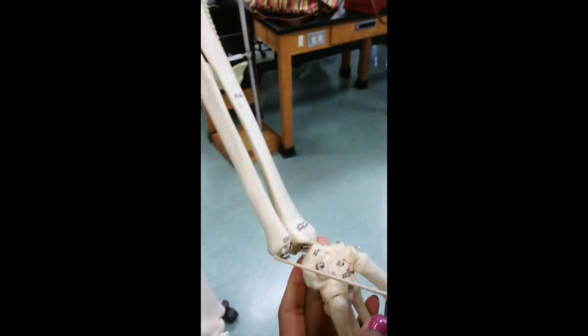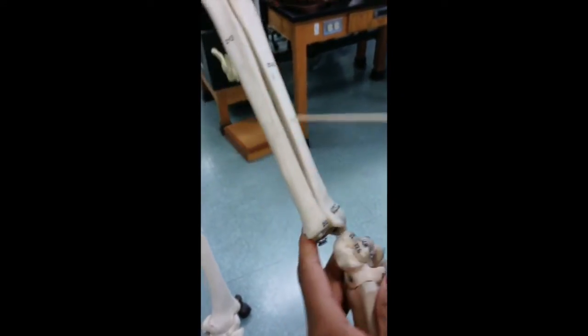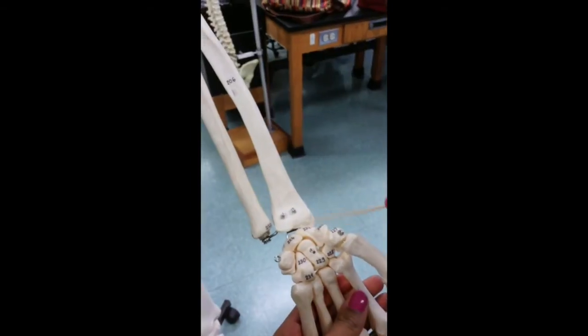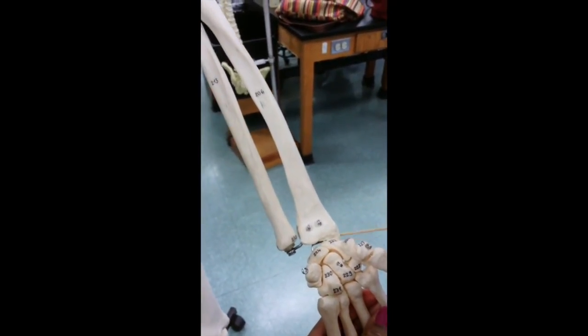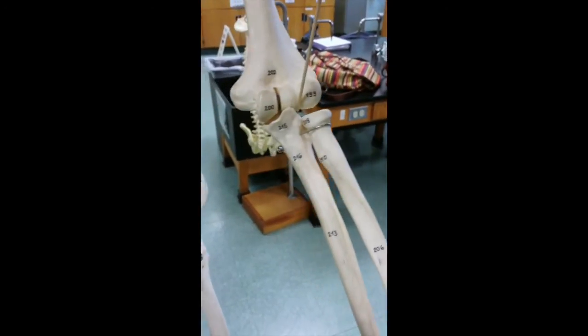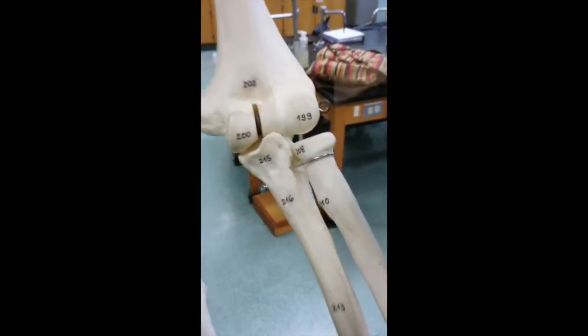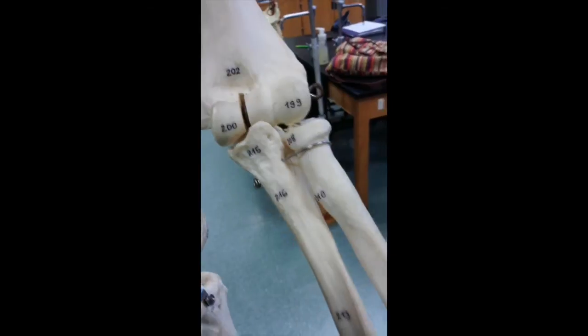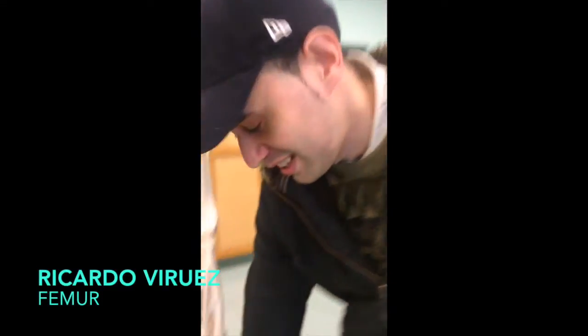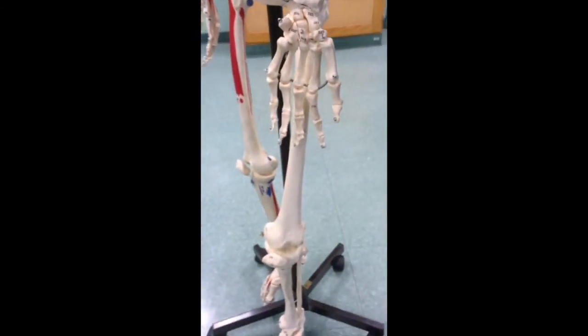Down here is the styloid of the ulna. Here's the styloid process of the radius. This is the radial head, the radial notch right here, and the radial tuberosity. In this segment, I'm going to explain the femur, the tibia, and the fibula.